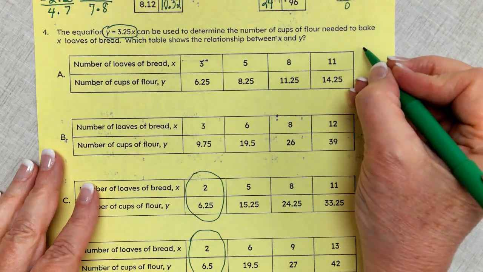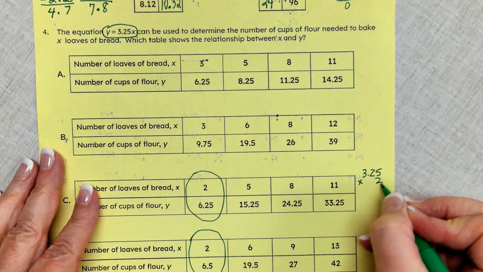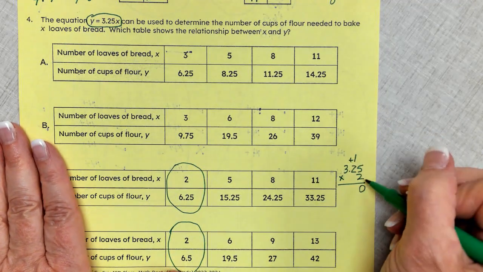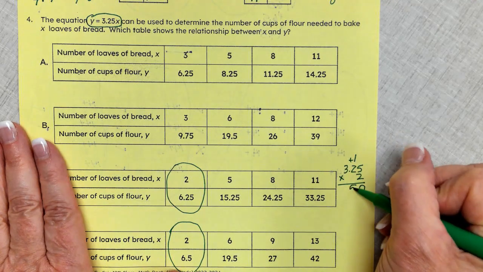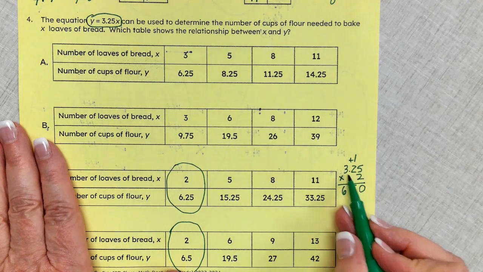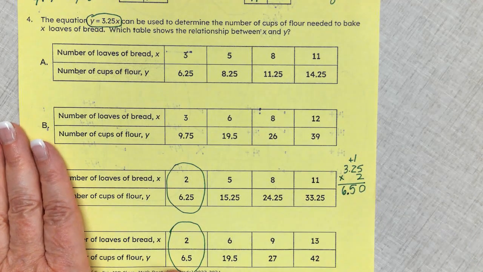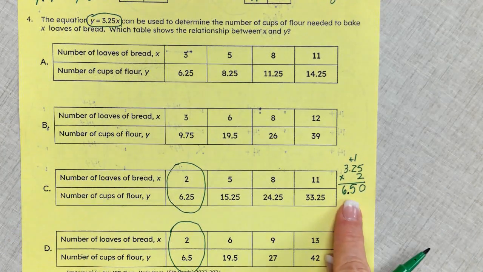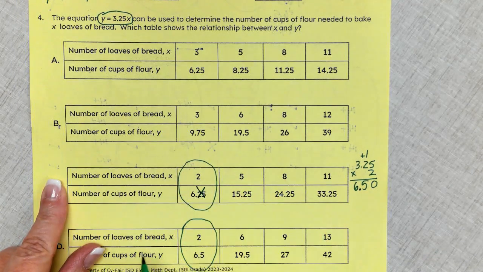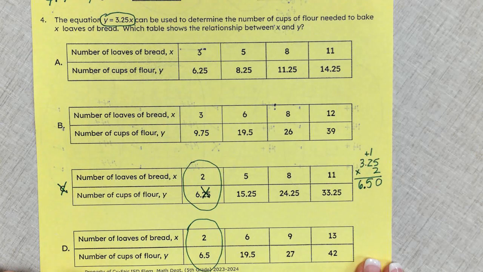3.25 times 2, I'm just going to come over here on the side of the paper and multiply. 2 times 5 is 10. 2 times 2 is 4 plus 1 is 5. 2 times 3 is 6. But 3 times 2 should be about 6, not about 650. So put a decimal point back in the product. 6.50, not 6.25. If there's a problem in one part of the table, the whole table is not a good choice. We're going to get rid of C right now.